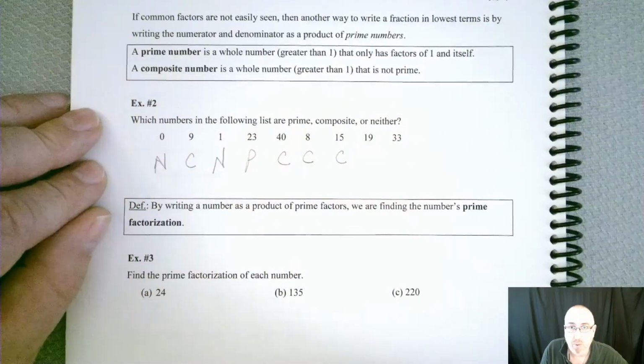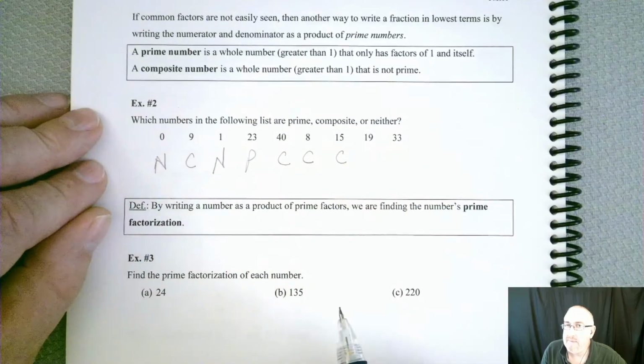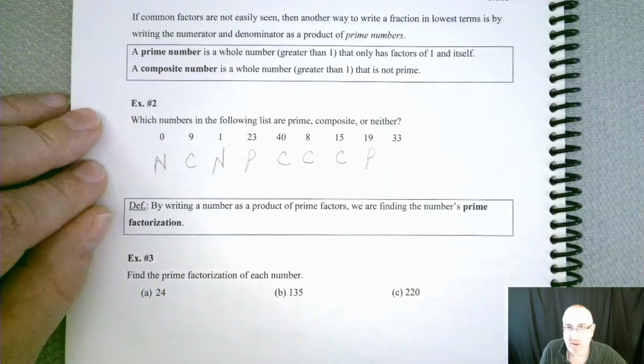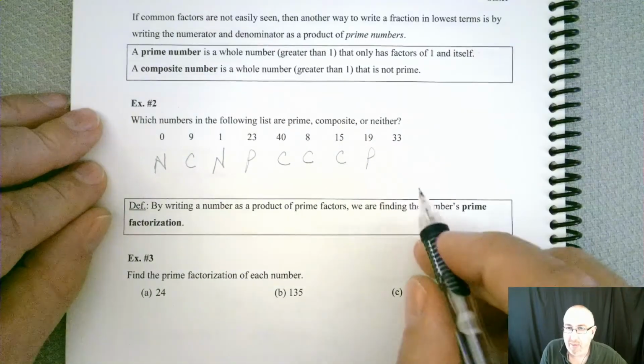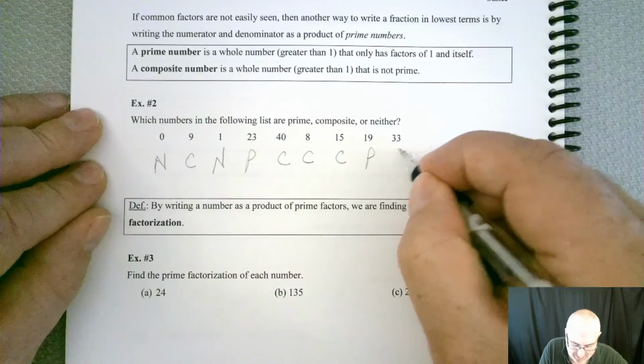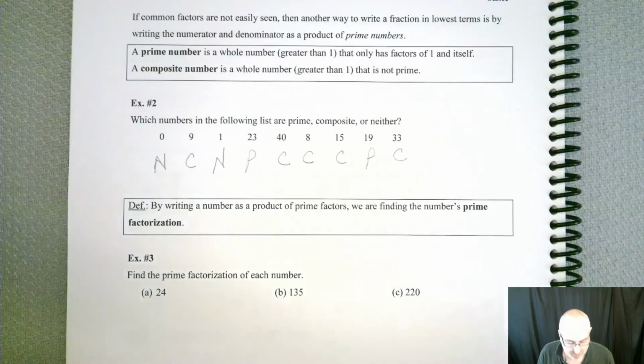So definitely more than just 1 and itself. What about 19 though? Yeah, 19 is going to have to be prime because nothing else goes in. And then 33. Yeah, 33 is composite. It's not going to be prime because 3 goes in. So, all right. So we have kind of an understanding of what looks prime and what's not prime.